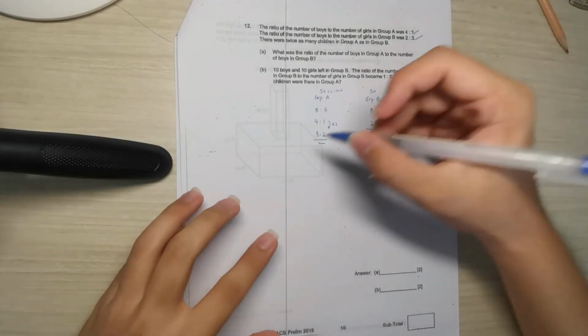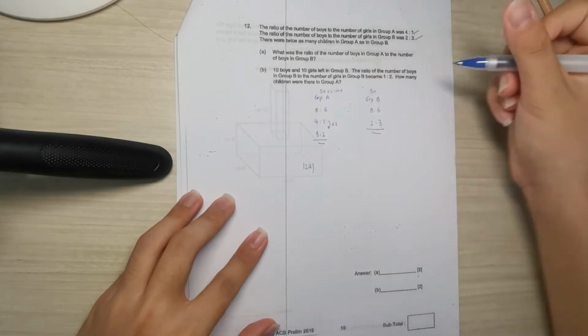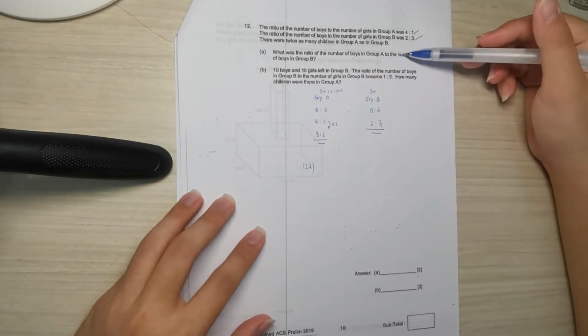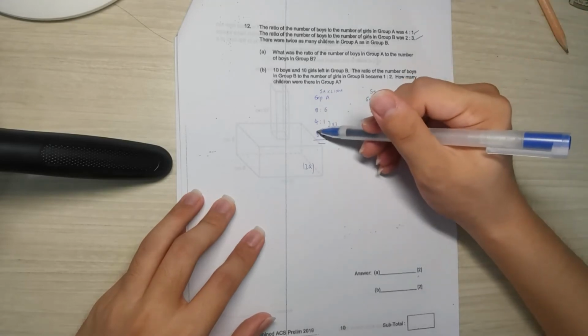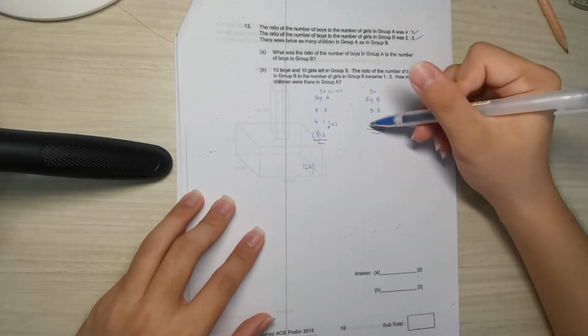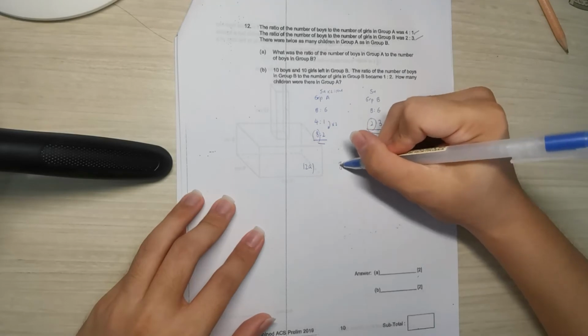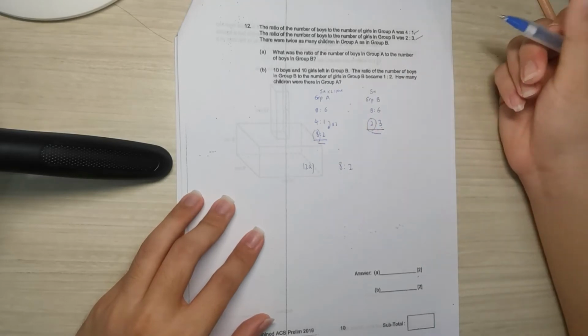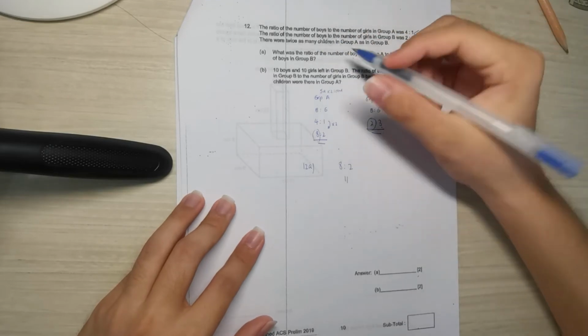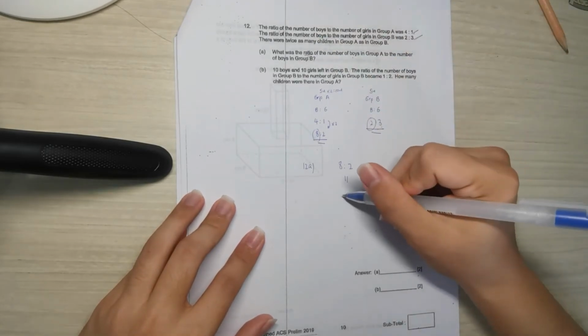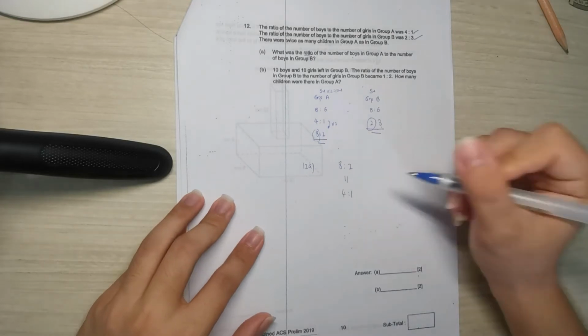So part A, they want you to find the ratio of the number of boys in group A to the number of boys in group B. So the number of boys in group A to the number of boys in group B. So it's 8:2, group A, group B. And because it's a ratio, please simplify, you get 4:1.